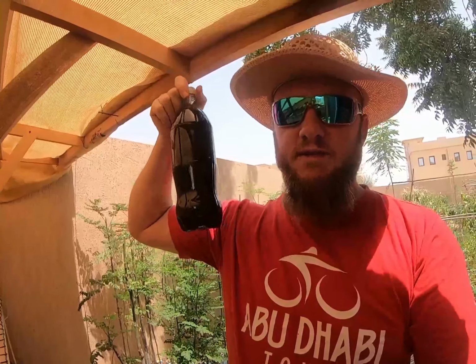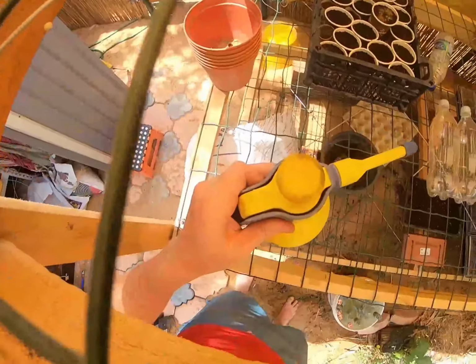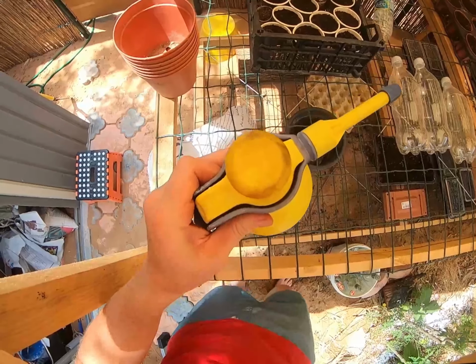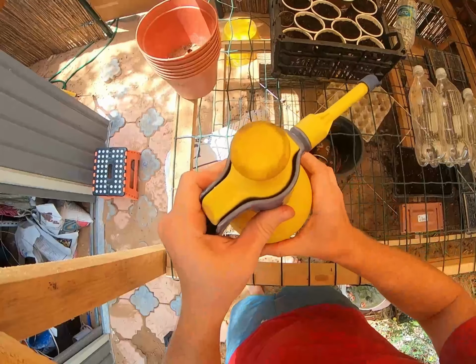So what we'll do this afternoon is take the Calphos solution we made previously, dilute it to our desired level, and apply it to the plants. What we'll use, I'll show you here, is this little handy container. Open it up.